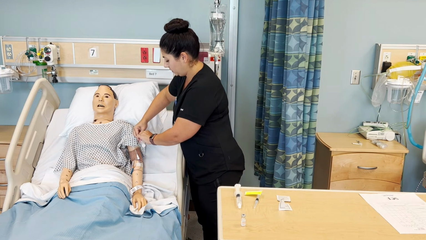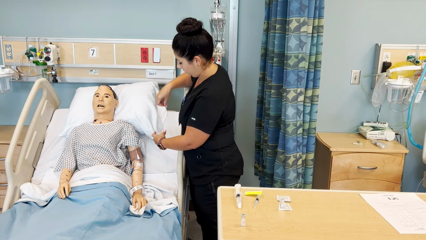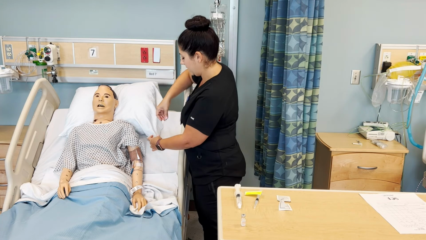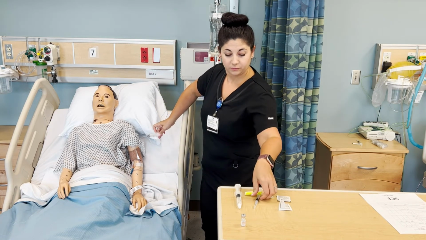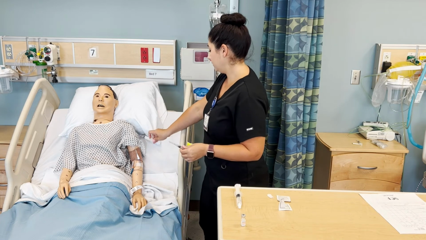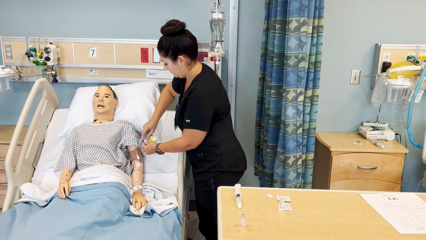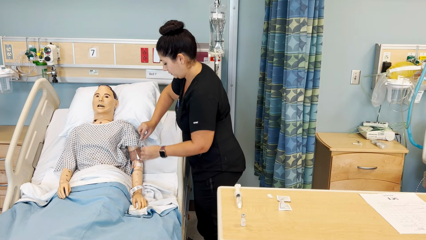Go ahead and flush with a full 10 milliliters. Slowly, but there's no time frame for this one. Then we'll switch to our medication syringe.